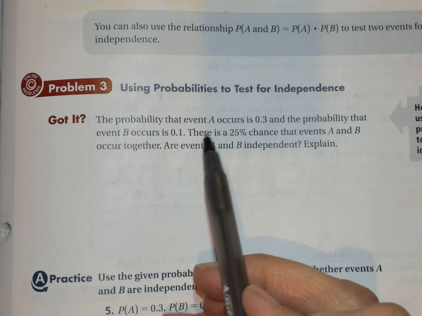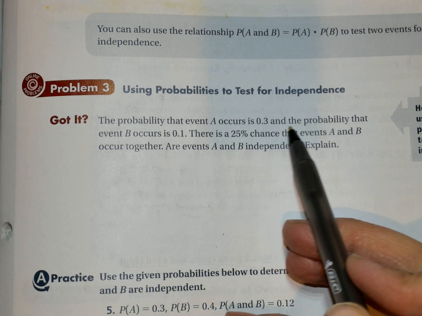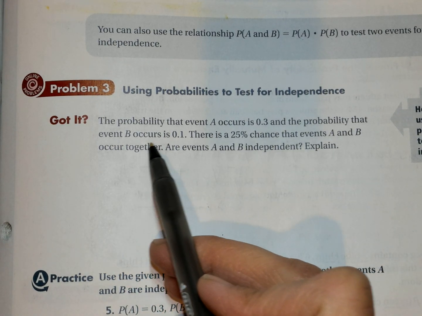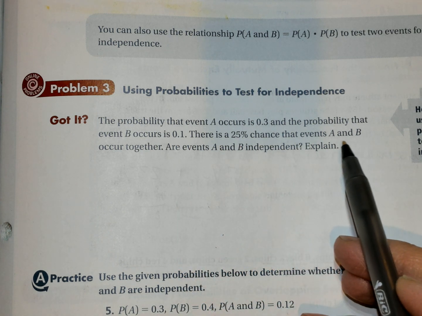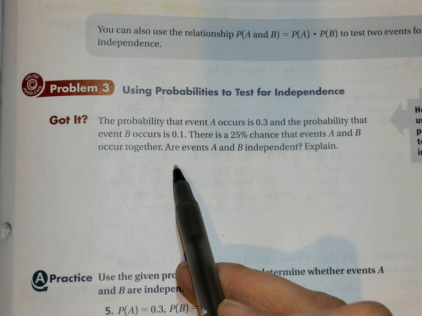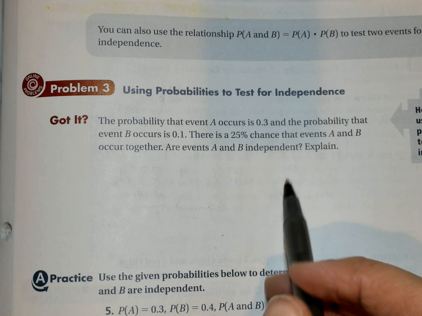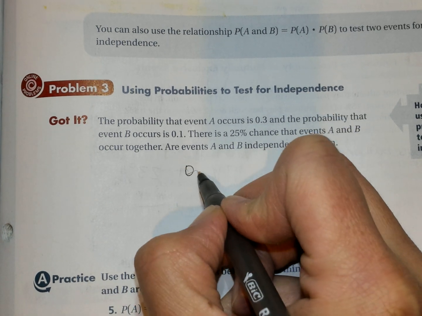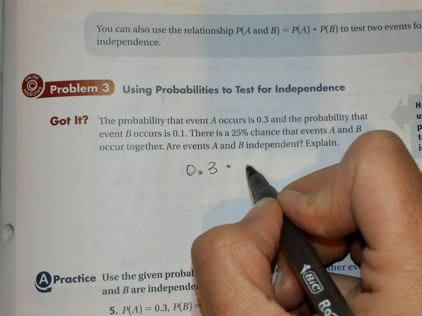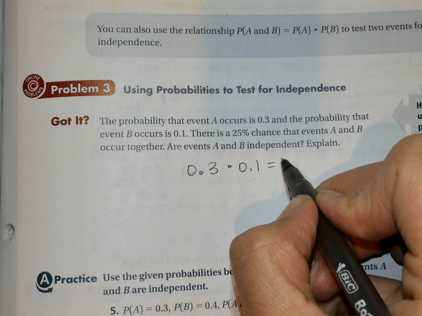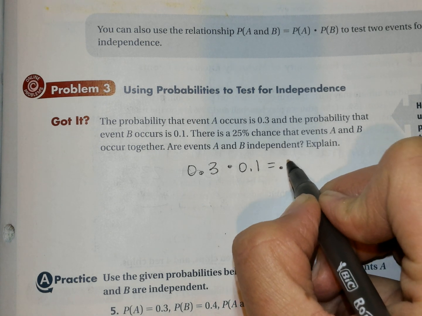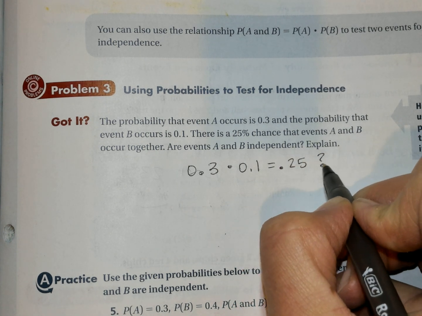Okay, so it seems a little blurry. The probability that event A occurs is 0.3, and the probability that event B occurs is 0.1. There is a 25% chance that events A and B occur together. Are events A and B independent? So what I'd have to do is see if 0.3 times 0.1 equals 25%, and remember that would be 0.25, with a question mark.